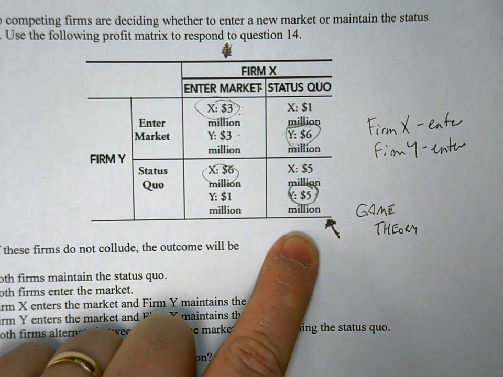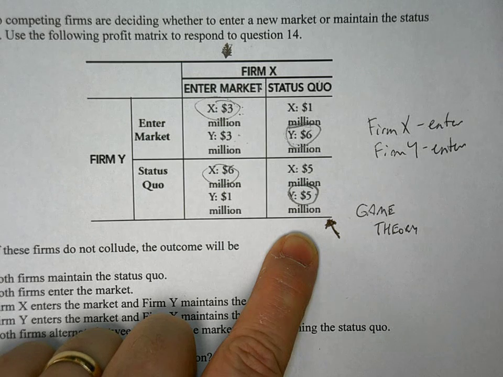In either scenario, firm Y also has a dominant strategy. Their dominant strategy is to stay out of the market. Okay? So, what are they going to do?